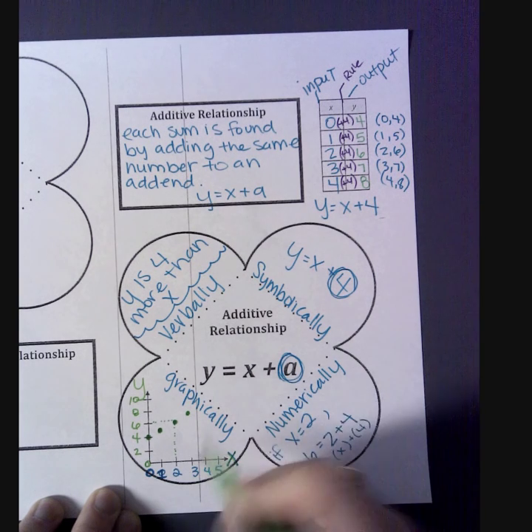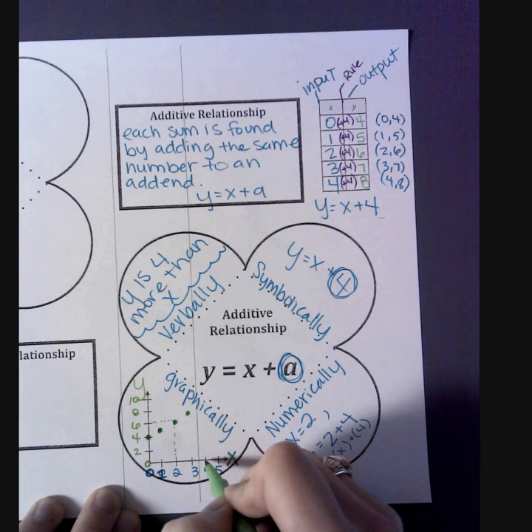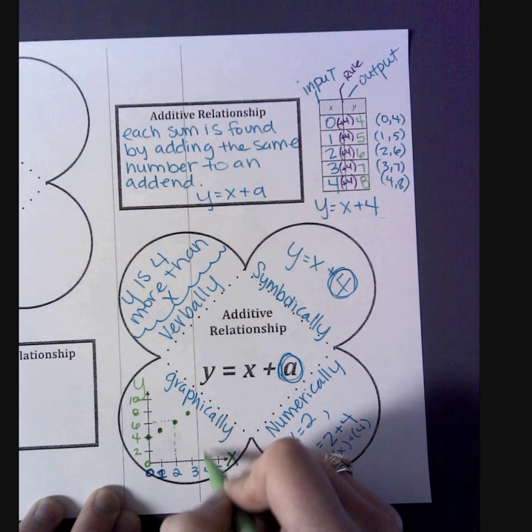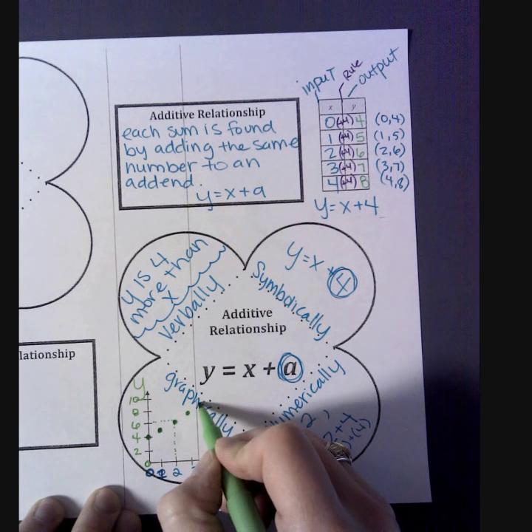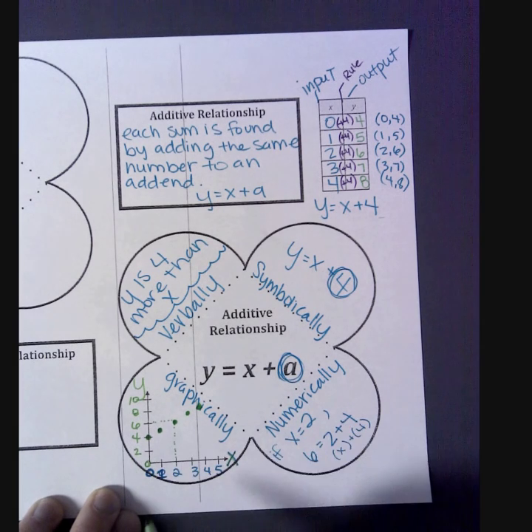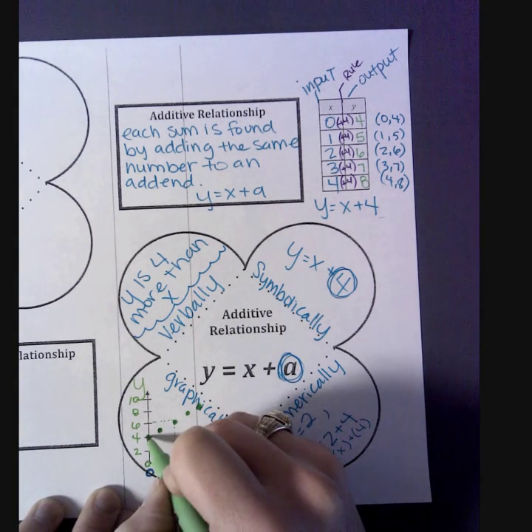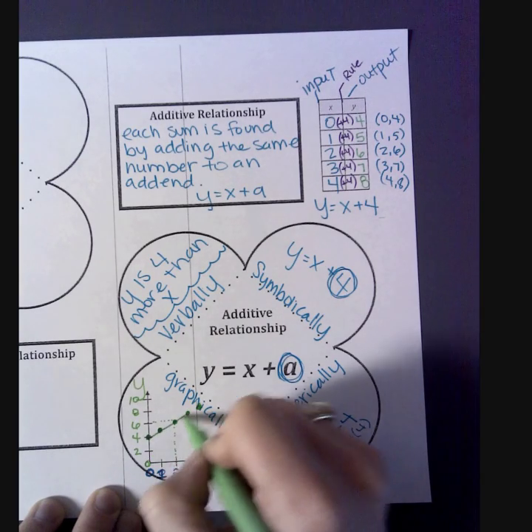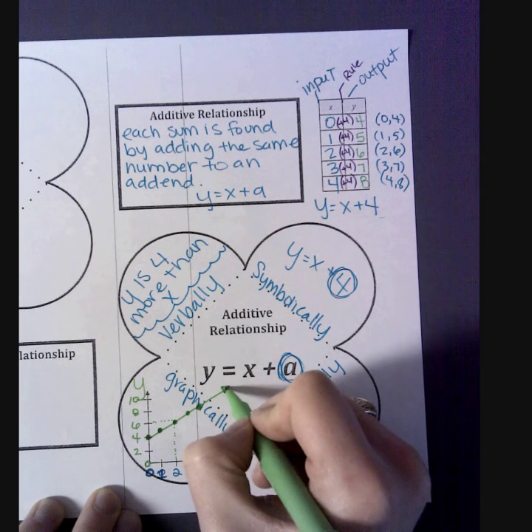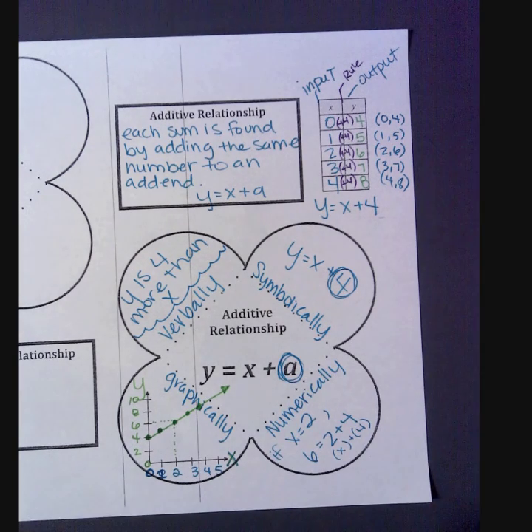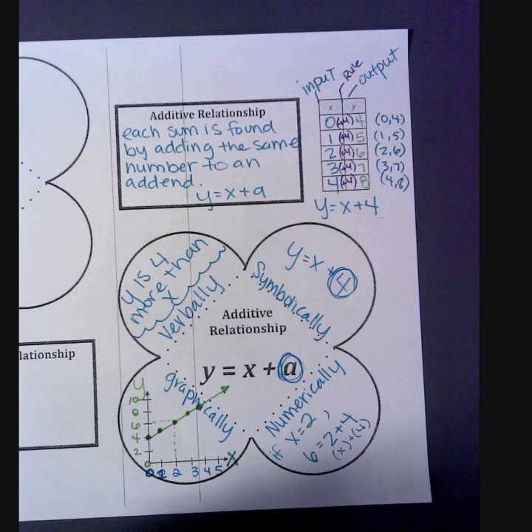And then 4, 8. So 4 all the way up to 8. I think that's about right there. Okay, so we have our dots plotted. Now we need to start at our y-axis and then draw our line up. Okay. All right, so that is pretty much it for that part.